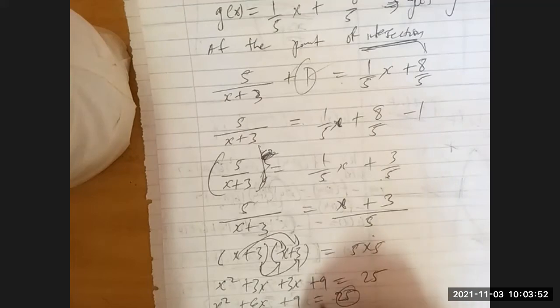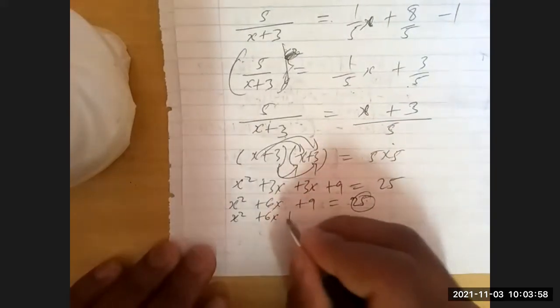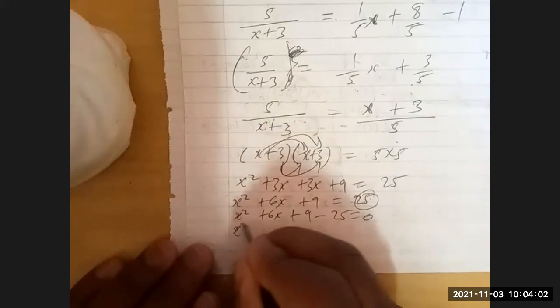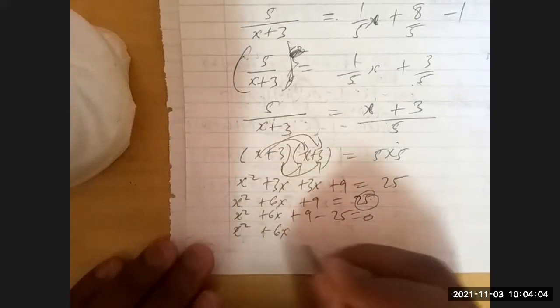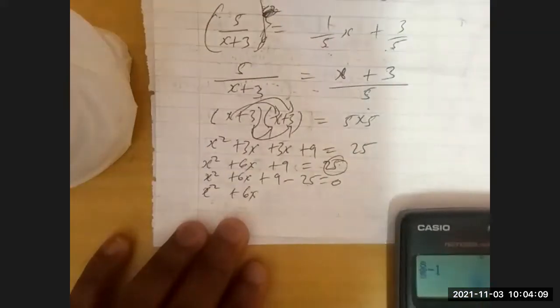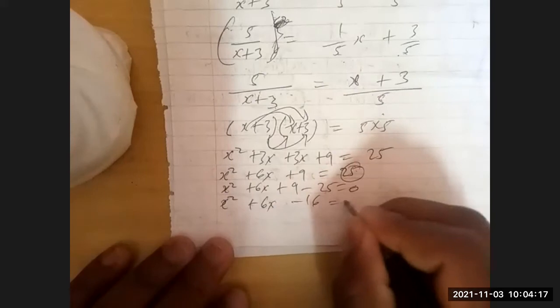x squared plus 6x, taking the 25 across, so that would be a quadratic equation. So plus 9 minus 25, and then this equals 0. And x squared plus 6x. Okay, so 9 minus 25. That is going to give you negative 16. So I have negative 16 and this is equal to 0, right?